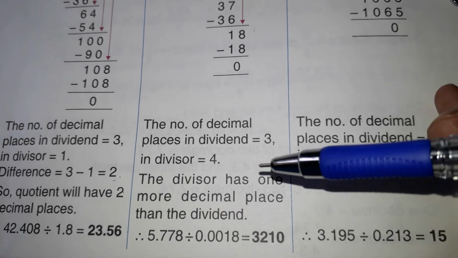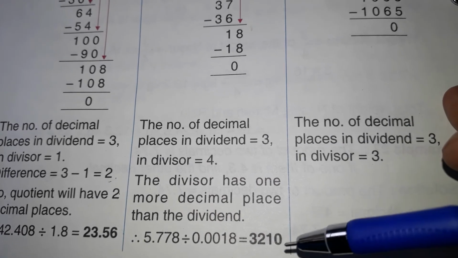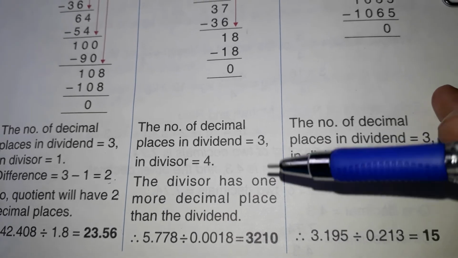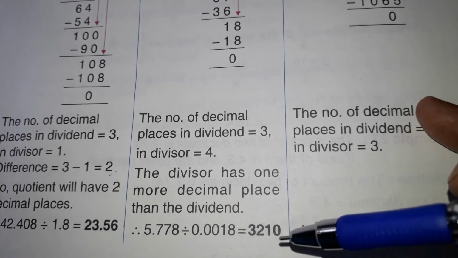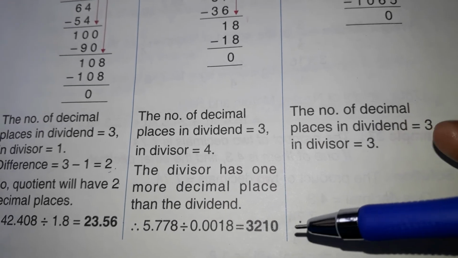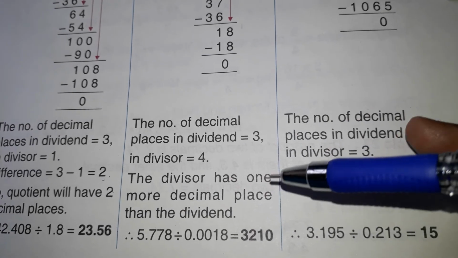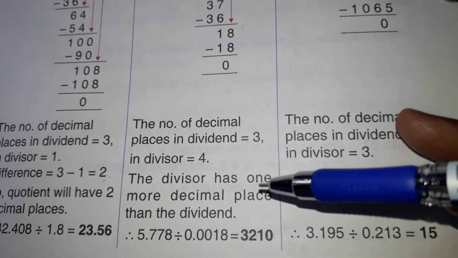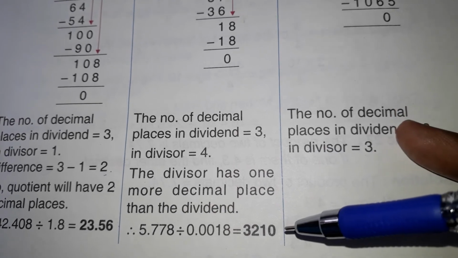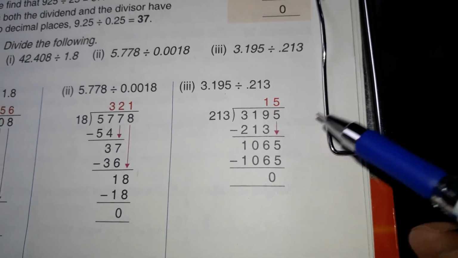If the difference is 1, one 0. If the difference is 2, two zeros. Like that. Take that many zeros beside the answer. Take zeros, don't put the decimals. How many decimals are there in the difference? So you take an equal number of zeros beside the answer in the second type. Third type: no decimals, no zeros.